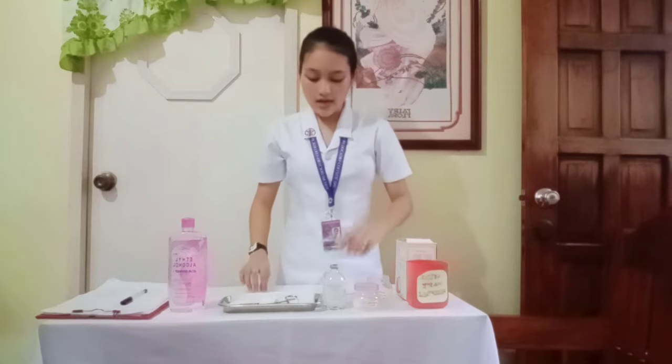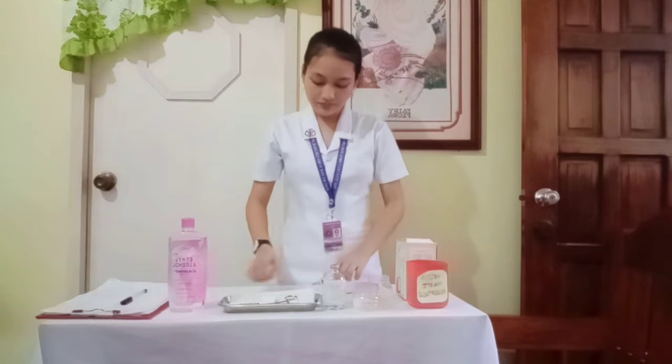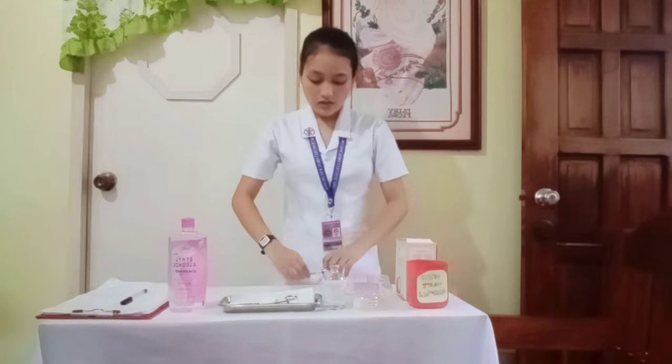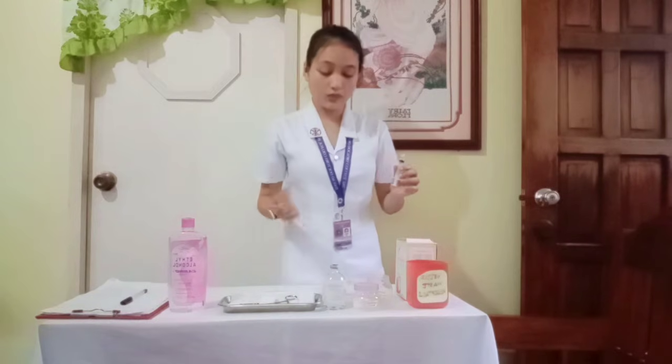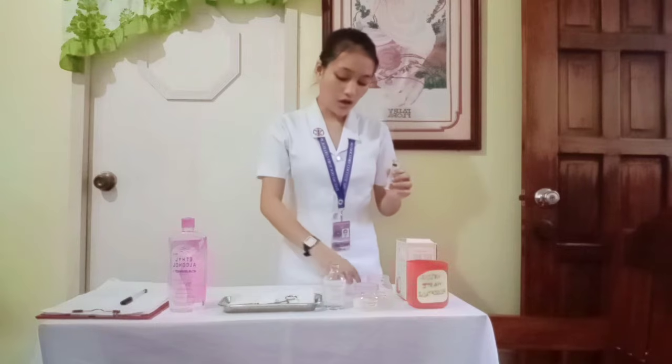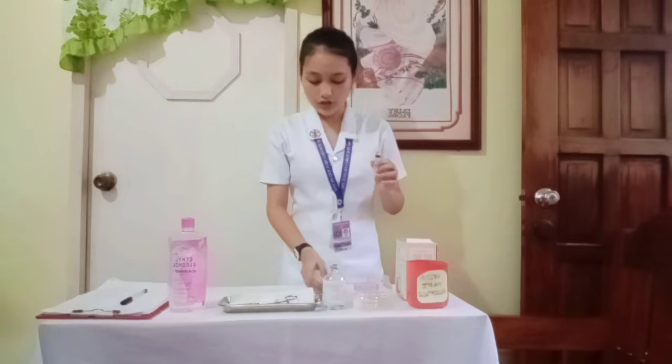Now what we need to do next is to remove this aspirating needle and replace it with a gauge 23 needle that will be used in the actual administration of this intramuscular injection.